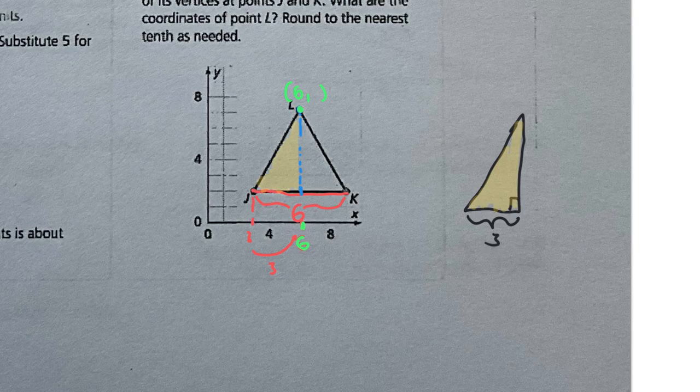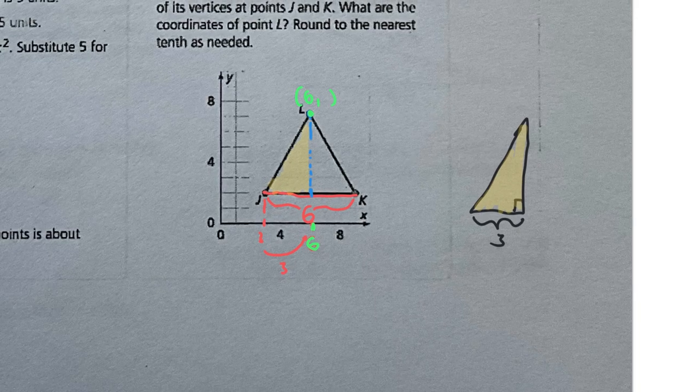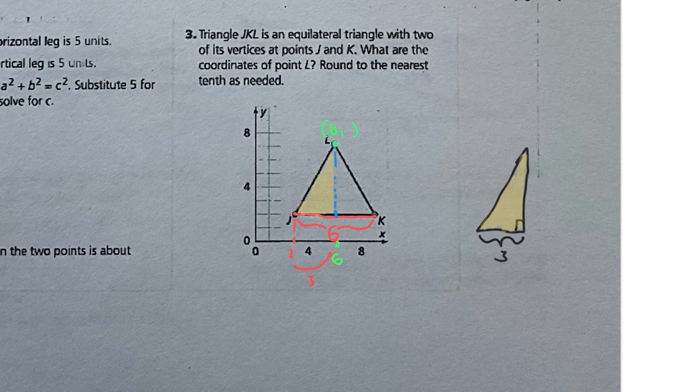And I think one of the main insights you need for this problem is to recognize that this whole thing is going to be 6, because they told us in the beginning that it's an equilateral triangle. So that means that this is 6, right?